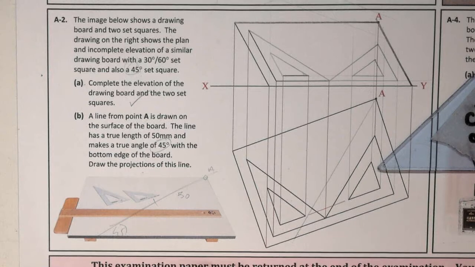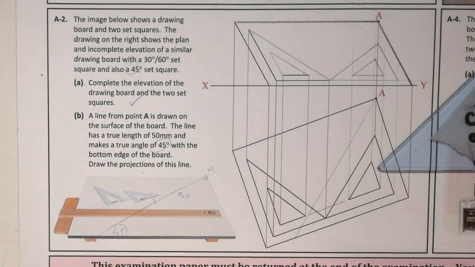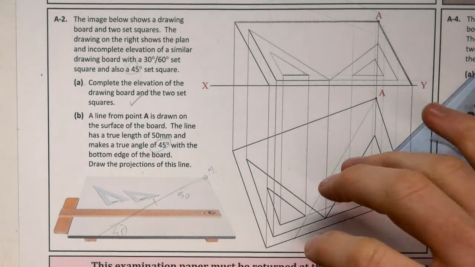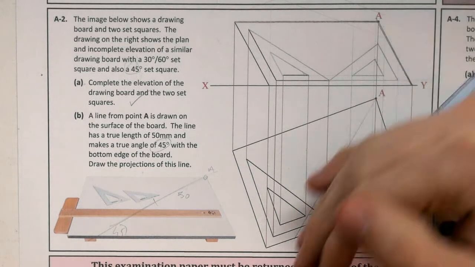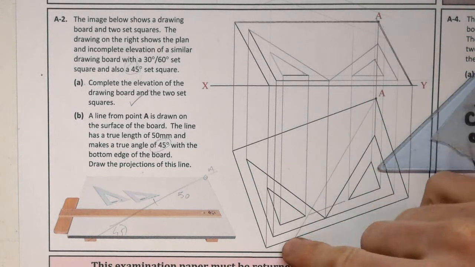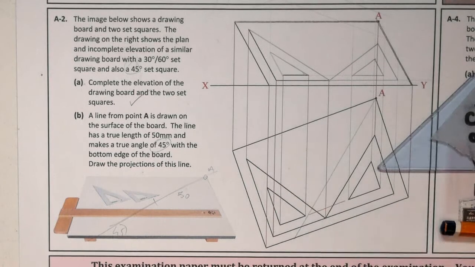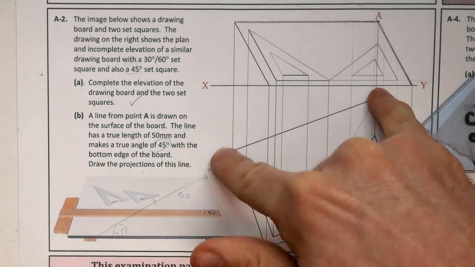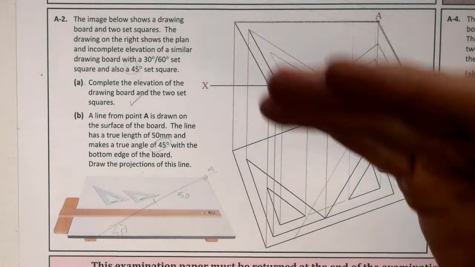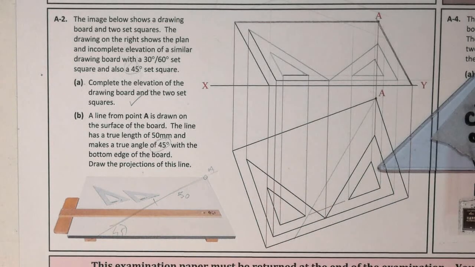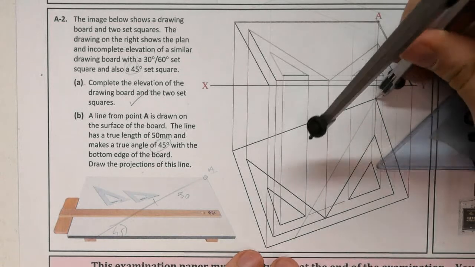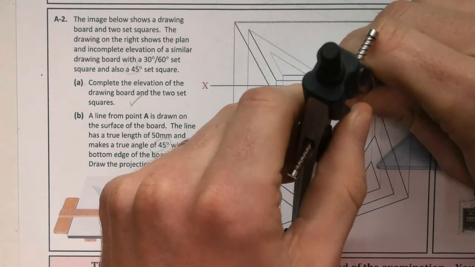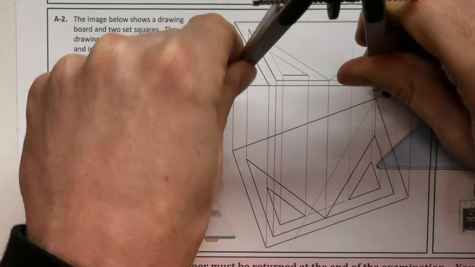Now I can't measure that 50 on that line because this surface is sloping, and I can't just project it up and measure it there either. So what I'm going to do is rotate this line around so that when I see it in elevation, it's going to be a true length line. So get that distance, rotate it around.